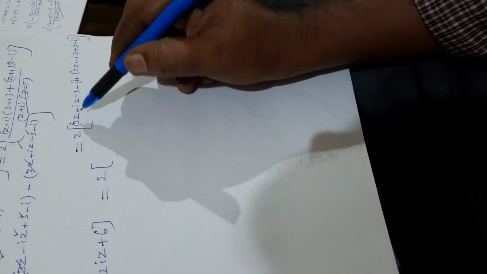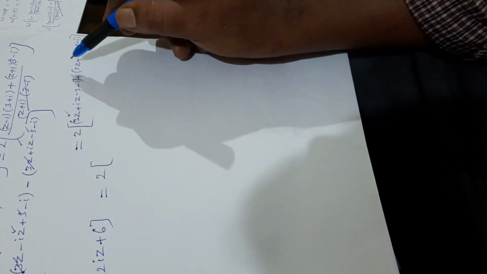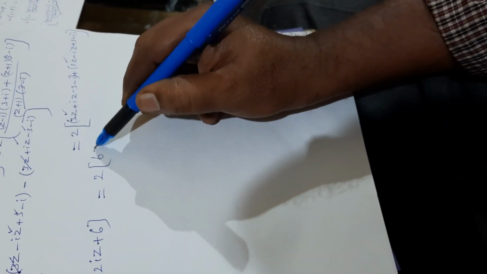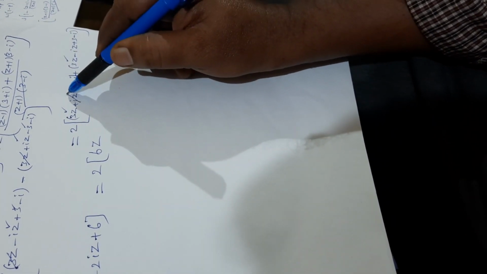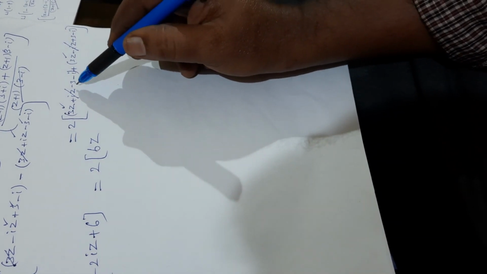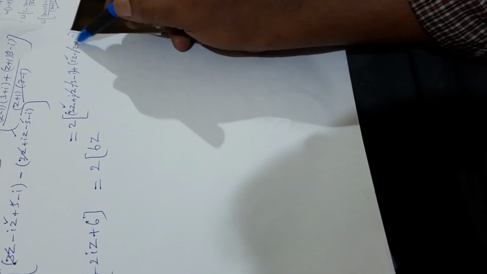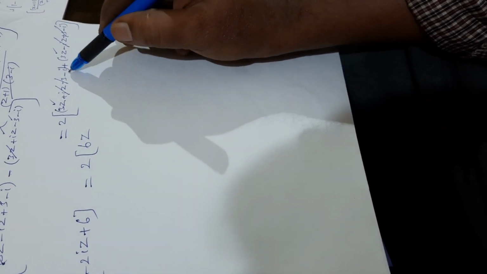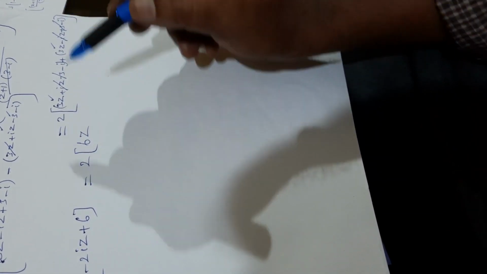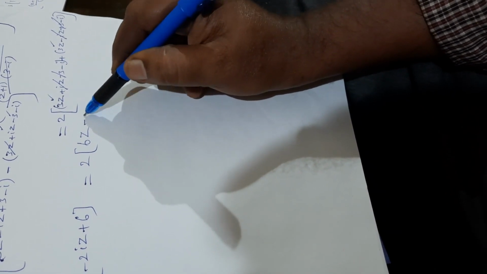Here also 3z plus 3z is 6z, right? Here also plus iz minus iz gets cancelled. Minus 3 plus 3 gets cancelled. Here minus I minus 2 times I, right?